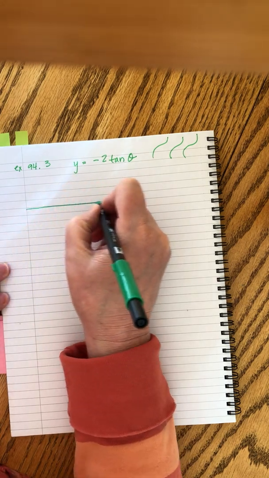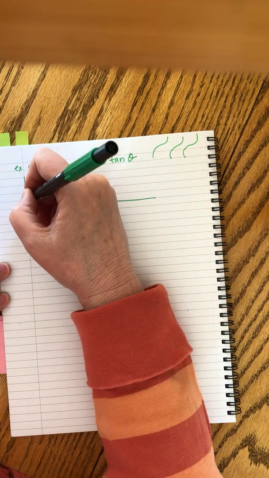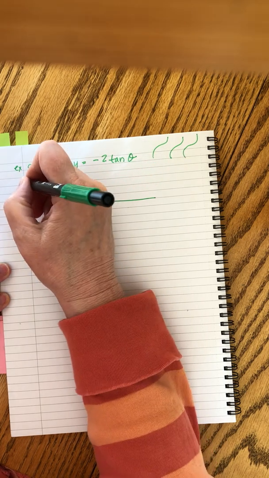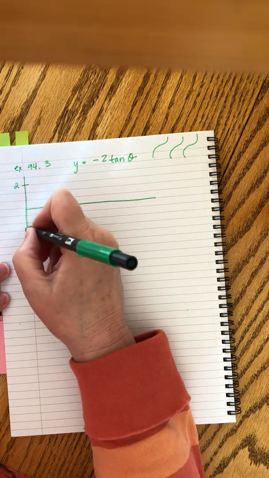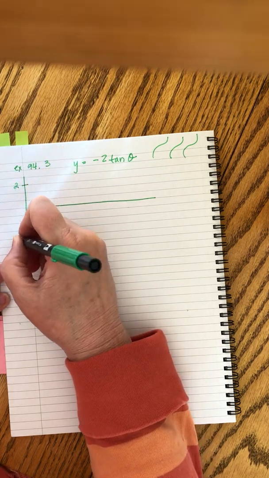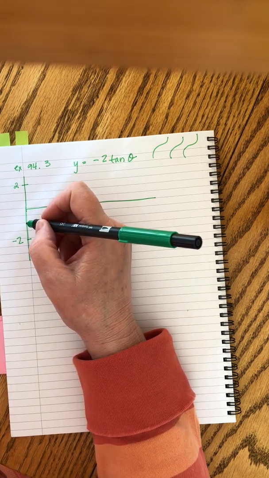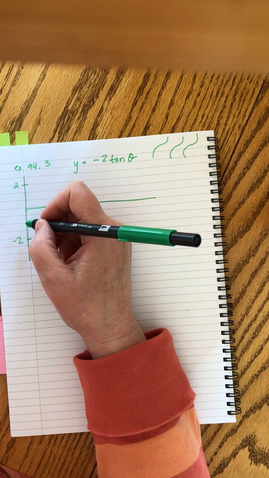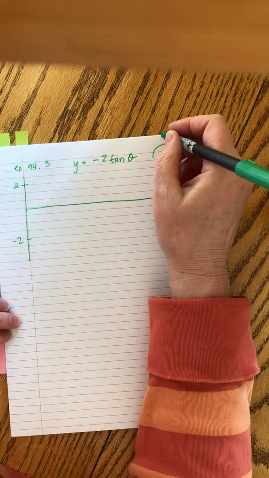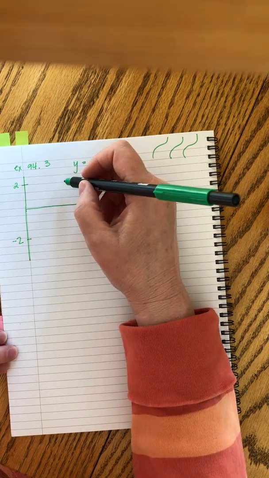Our center line is still 0, but instead of just going up 1, we're going up 2, up and down, right? So what that does is it just kind of stretches out these curves so they're not quite so tight.